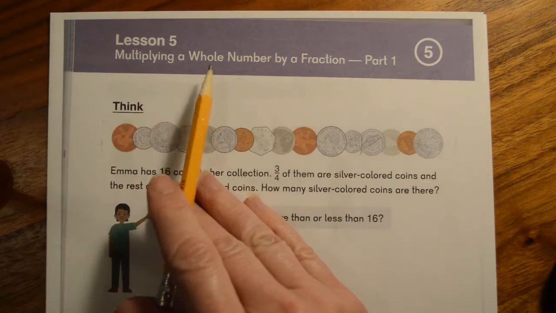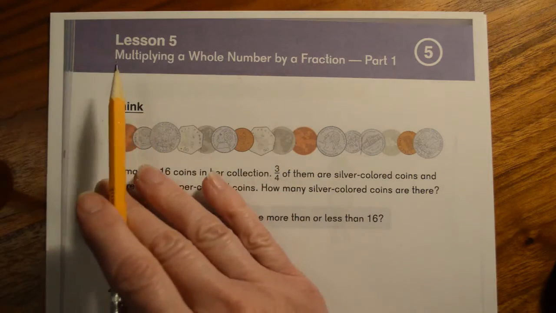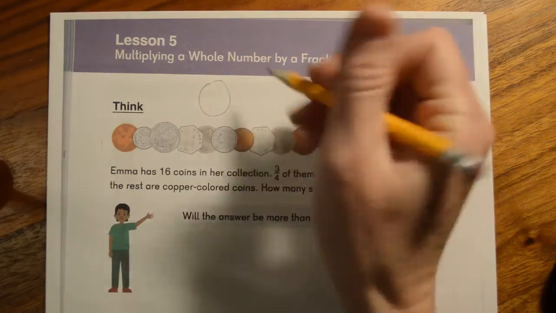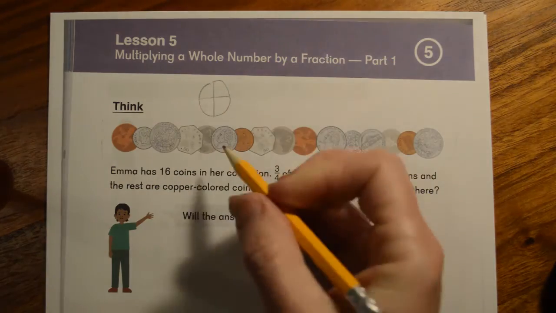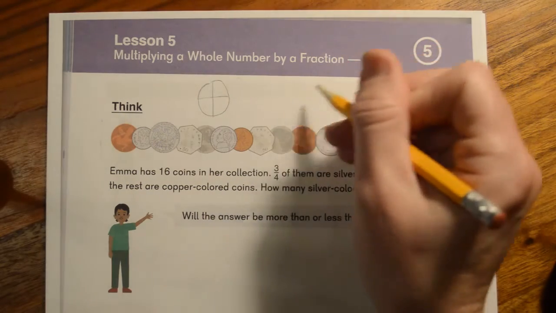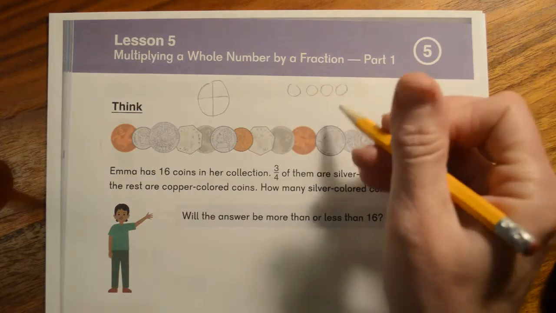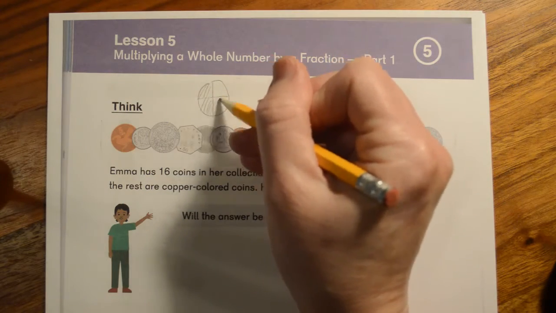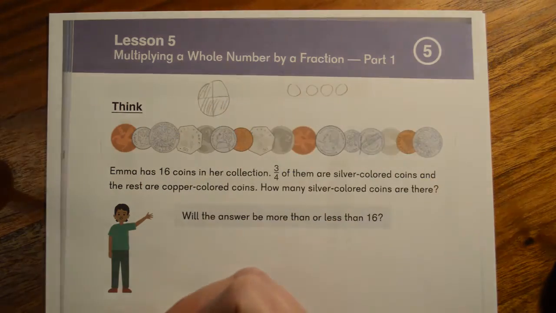So we've done multiplying a whole number and a fraction before, but the difference is that when we did that, the only fraction model we really had was when we take some object and cut it into equal pieces. But now we have from lesson 4 this new model that a fraction can be part of a set. So for example, if we wanted to do 3/4 here, it would be this one object cut into 4 equal pieces and we get to keep 3 of them.